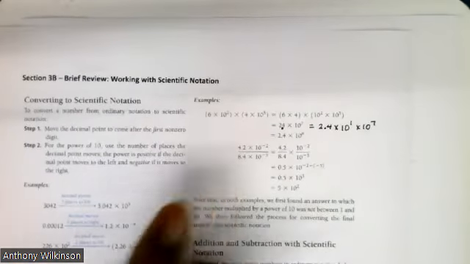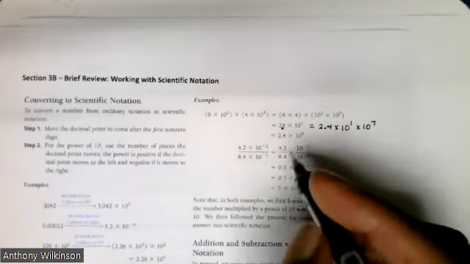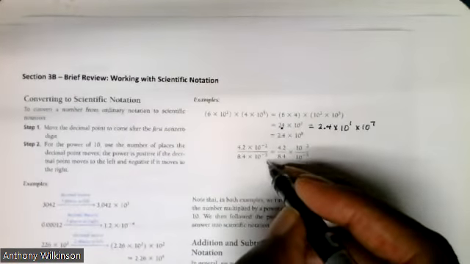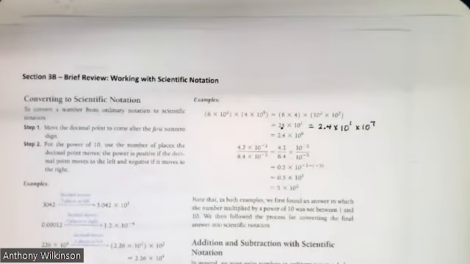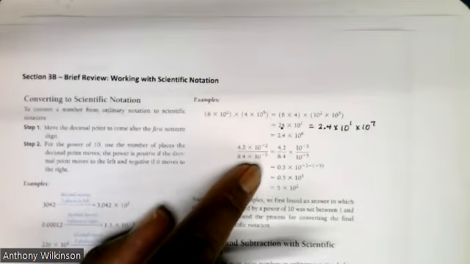All right, and then next we got 4.2 times 10 to the negative 2 divided by 8.4 times 10 to the negative 5. I'm sorry, it's hard to read here. So here we divide 4.2 by 8.4, and then we divide 10 to the negative 2 by 10 to the negative 5th.